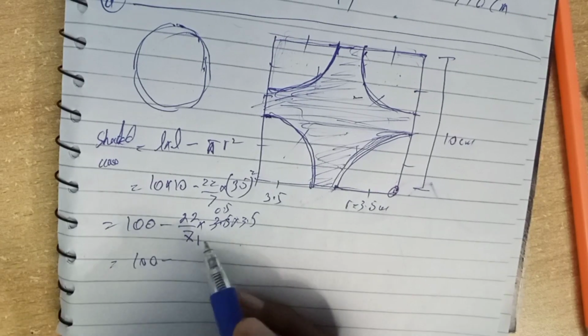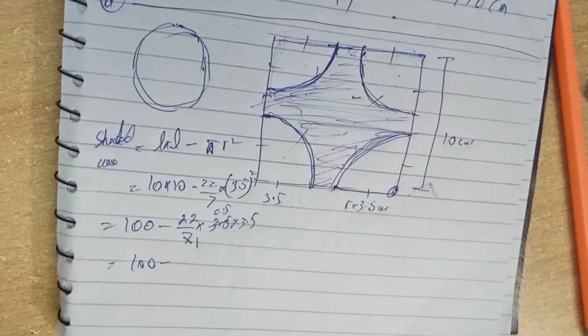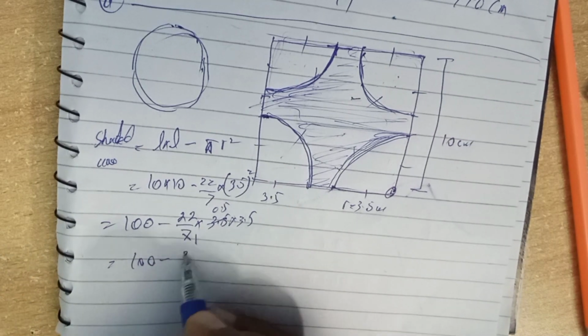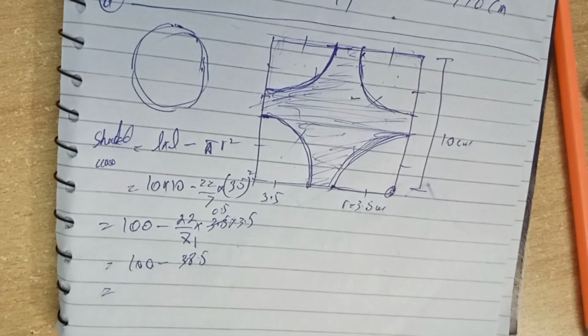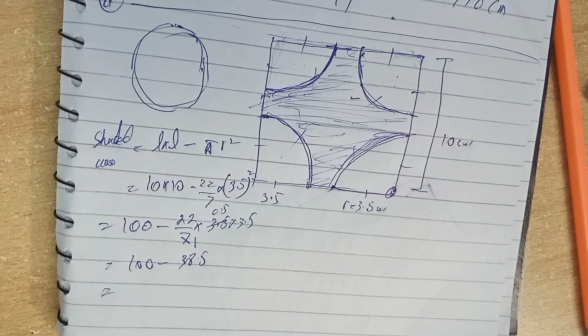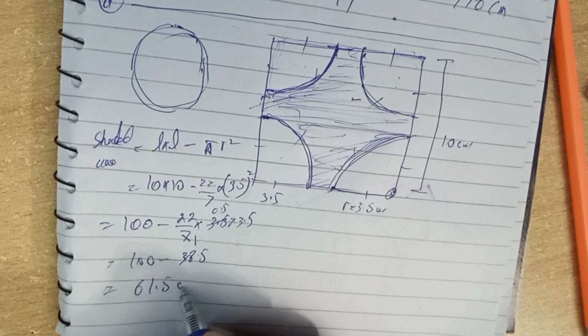Now I multiply 22 by 0.5, then multiply by 3.5. The answer over here is 38.5. Now on subtracting 38.5 from 100, I get the area of the shaded region, which is 61.5. This is the area of the shaded region.